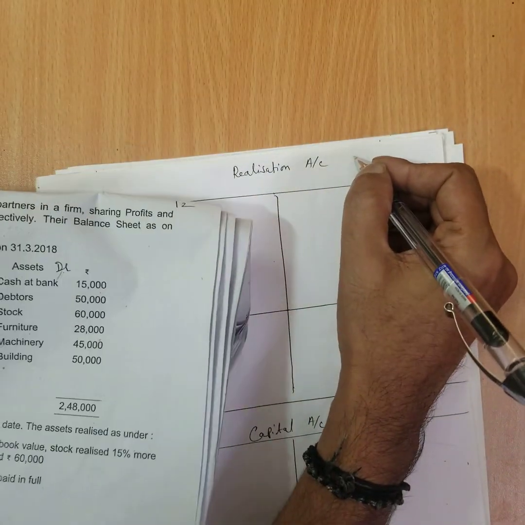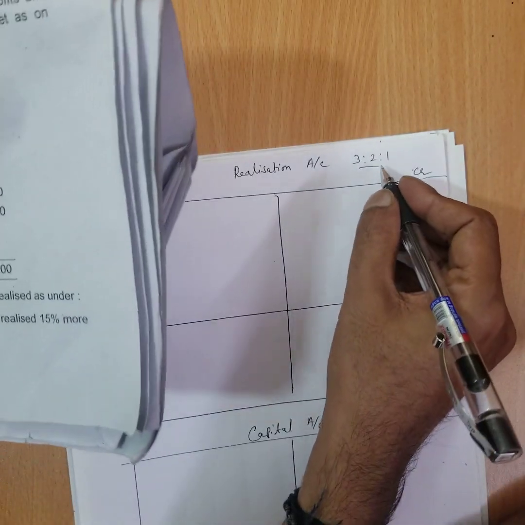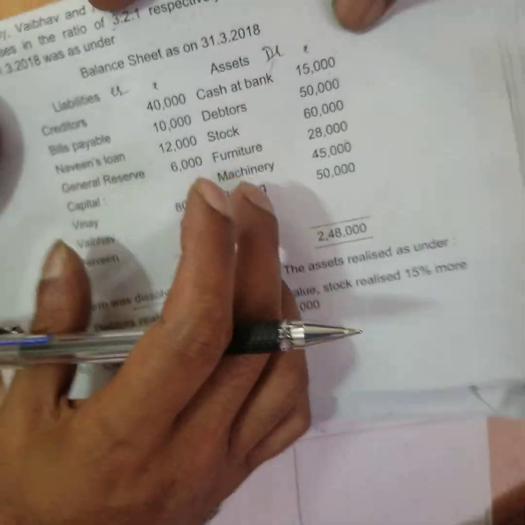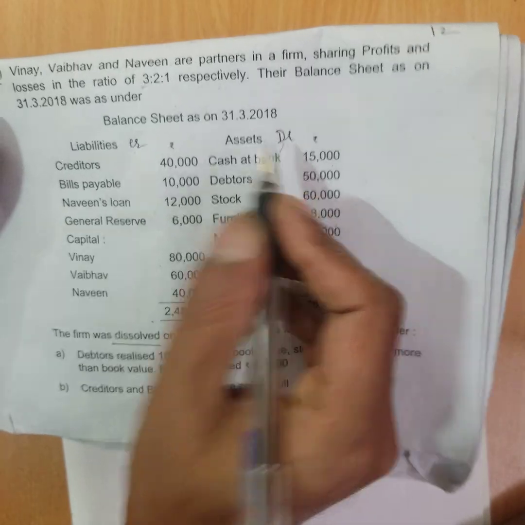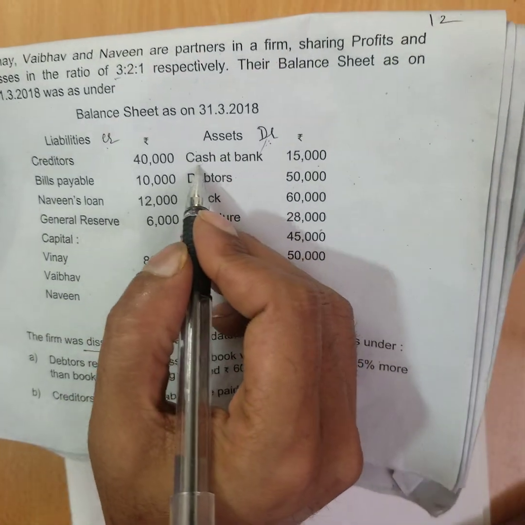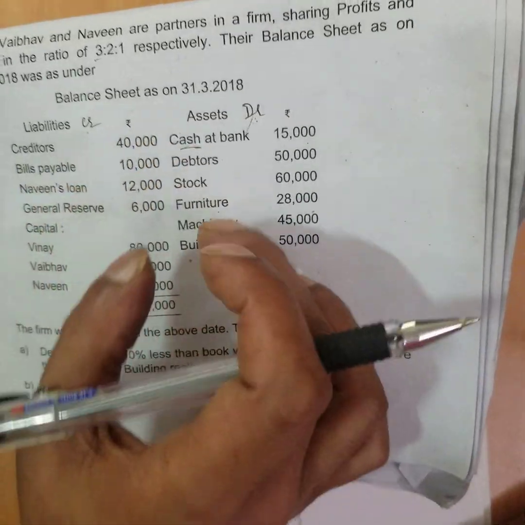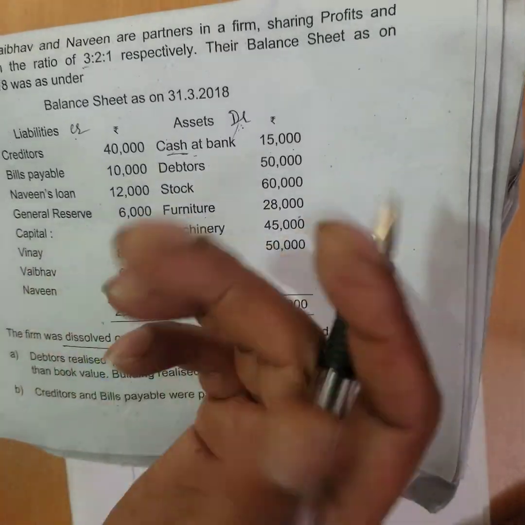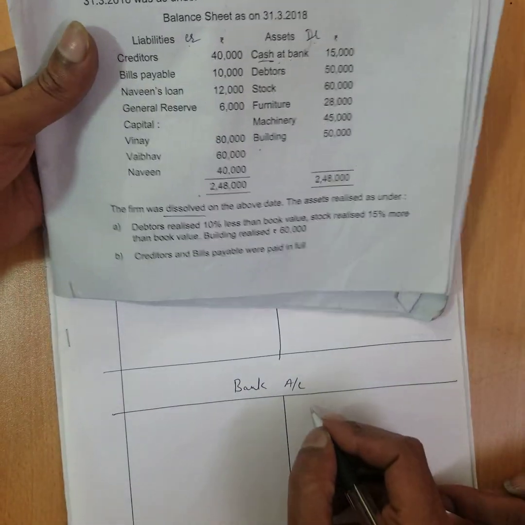Before that, we'll write the ratio. Their profit sharing ratio is 3:2:1. Now we'll go to the problem directly. In the realization account, assets go to the debit side and liabilities to the credit side. Cash we don't have to revalue. Realization means we are realizing the real value now. Cash is always the same, 15,000, so cash will go directly into the bank account.